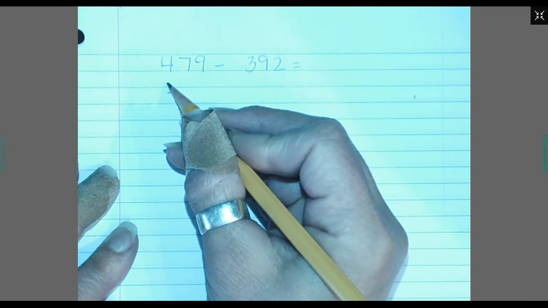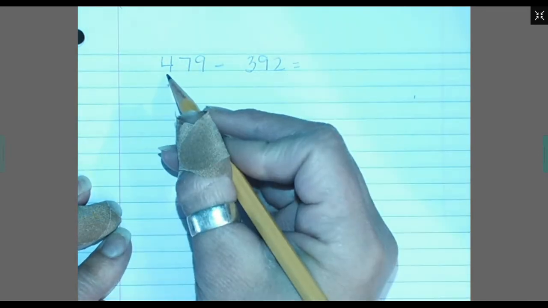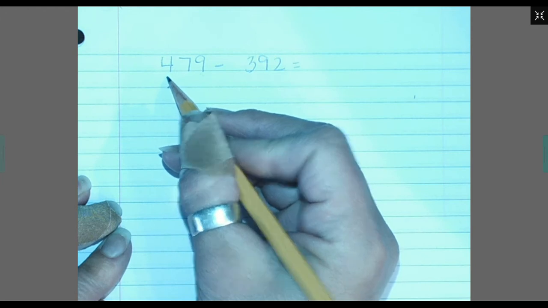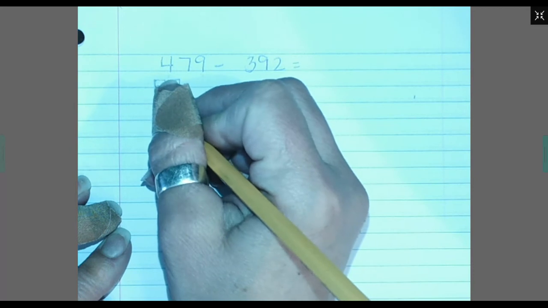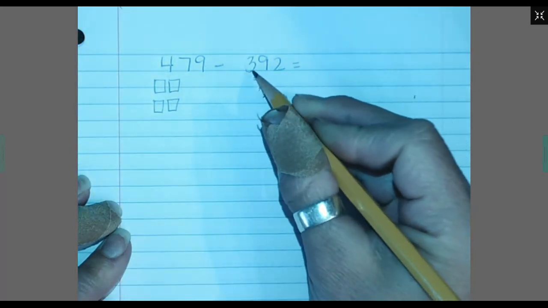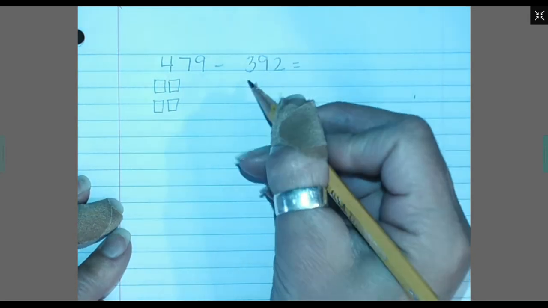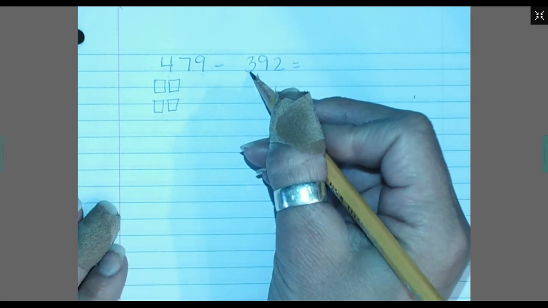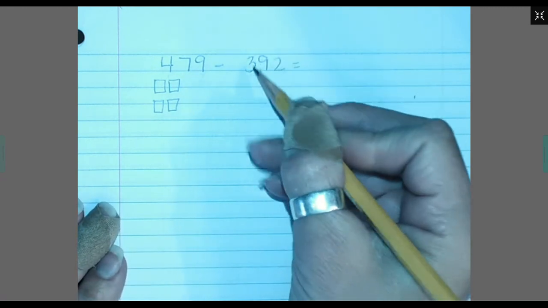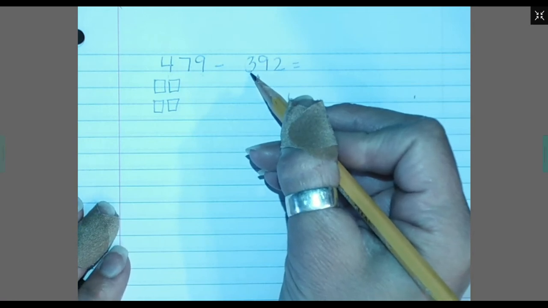So if I was to draw a picture of what this looks like, I could draw my 400s blocks. And if I'm taking 300s away, I break it down. The expanded algorithm relates to taking each of the place values from it. So if I'm going to take 300s away, I'm going to start with that.